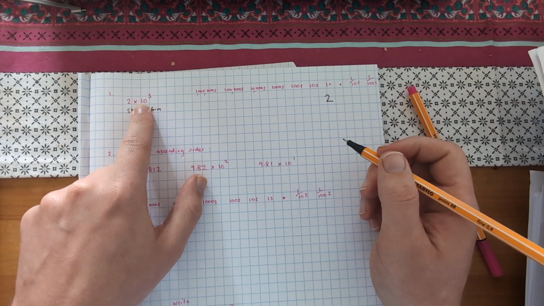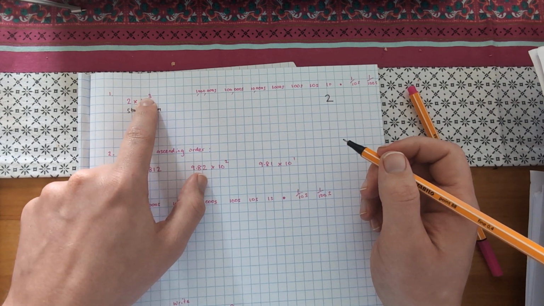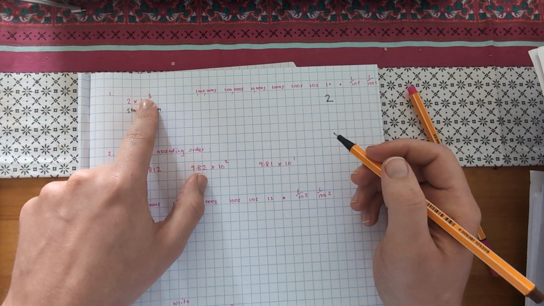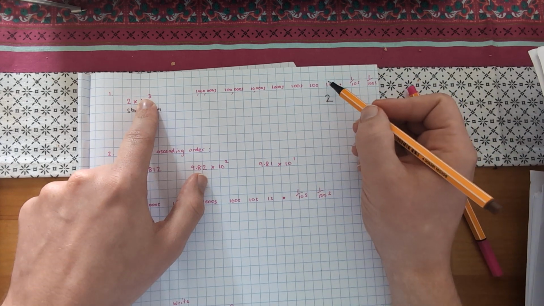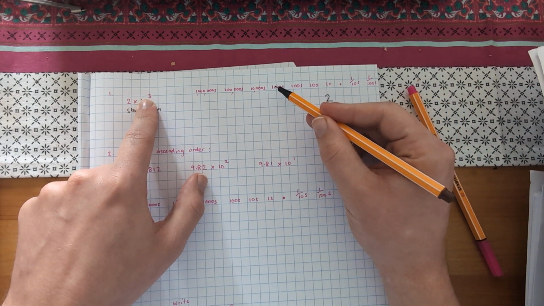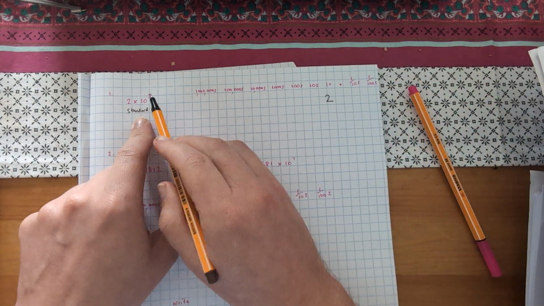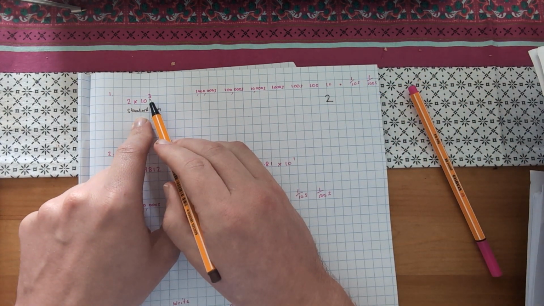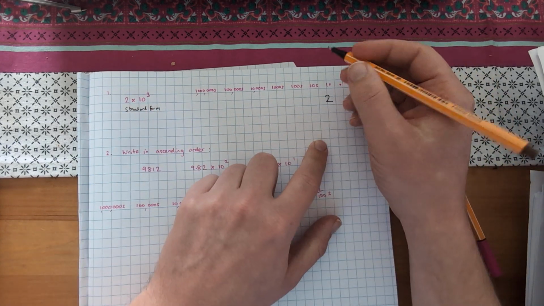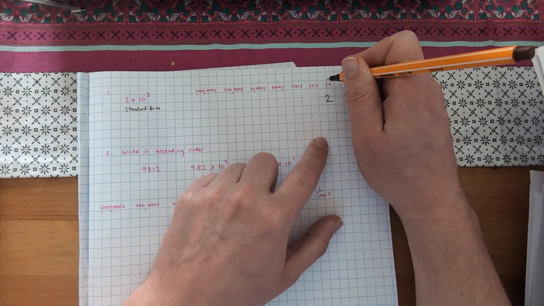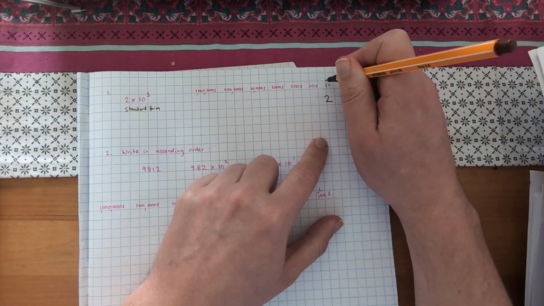Now when we're multiplying by powers of 10, if the power is positive, we move the 2 that number of places to the left. But if the power was negative, we'd move the 2 to the right. Now, the 3 is positive, so we're moving the 2 3 places to the left. We're going to start with the 2 in the 1's column and move it 3 places to the left.